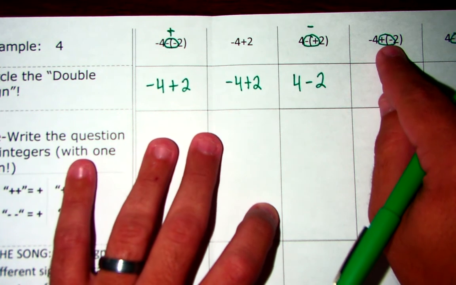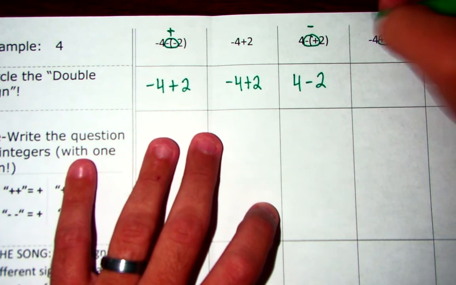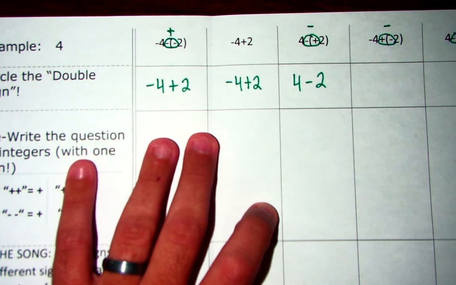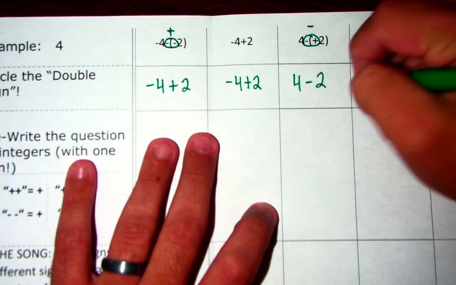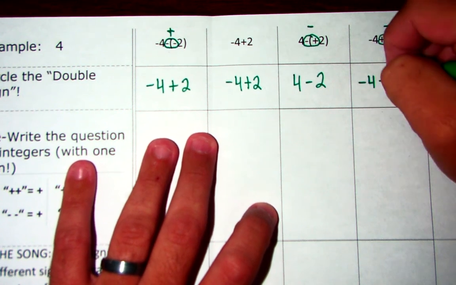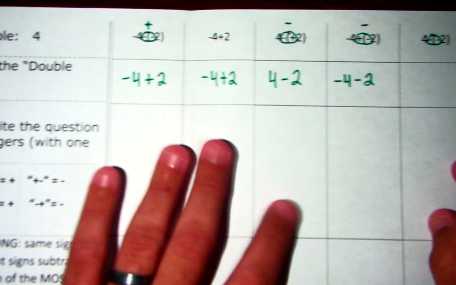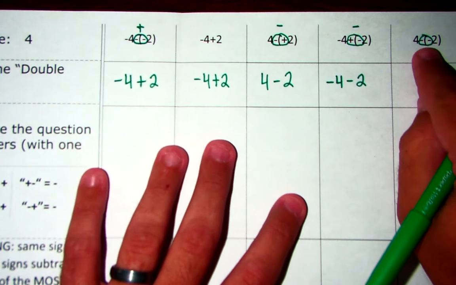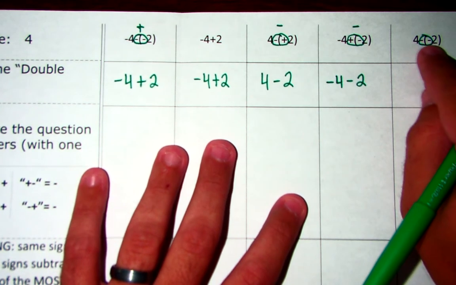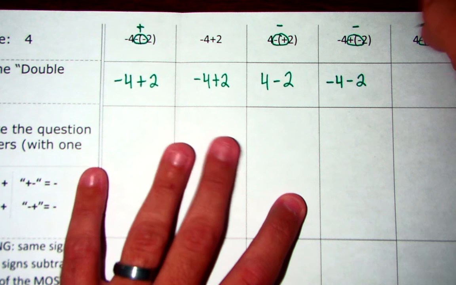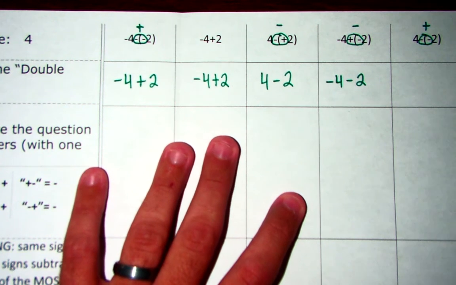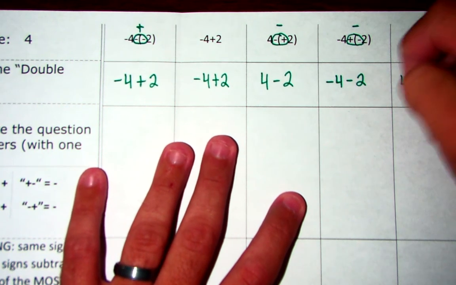Since the back-to-back signs are different, it automatically becomes a negative. So this is like -4 minus 2. And then the last example, notice the back-to-back signs are both the same. They're both negatives. So it automatically turns into a positive. So this is like saying 4 plus 2.